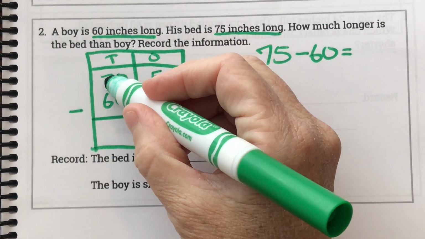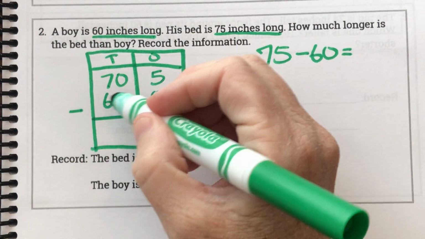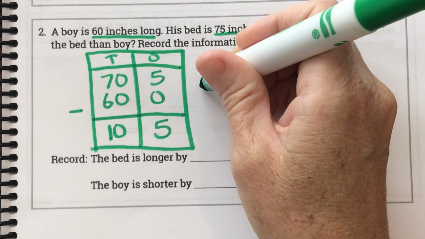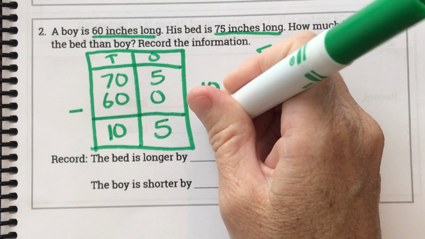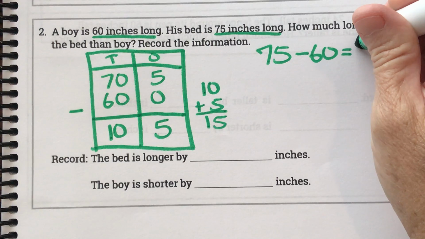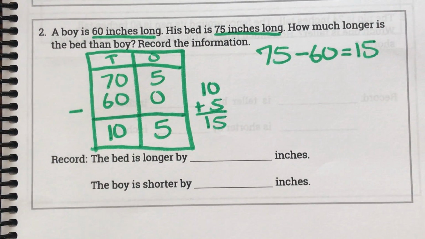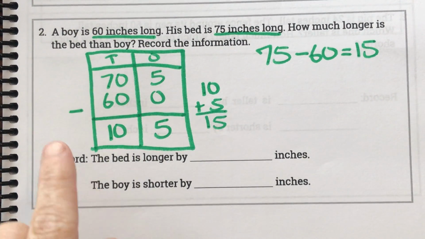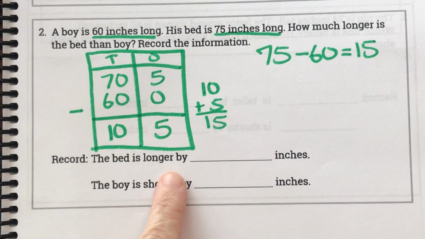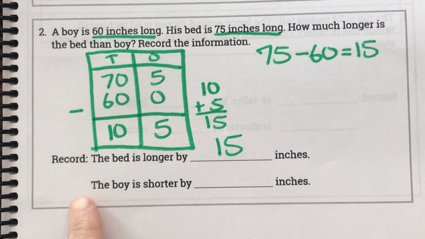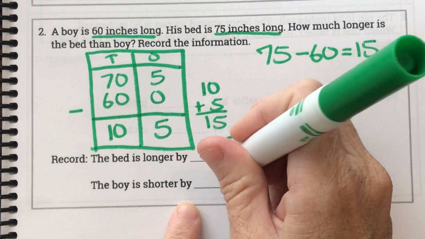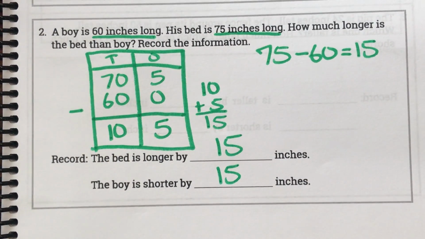And I have 70, take away 60, which is 10. So I have 10 plus 5 equals 15. So our difference is 15. Okay, so now that we found our difference, we could look here. It says the bed is longer by 15 inches. The boy is shorter by 15 inches.